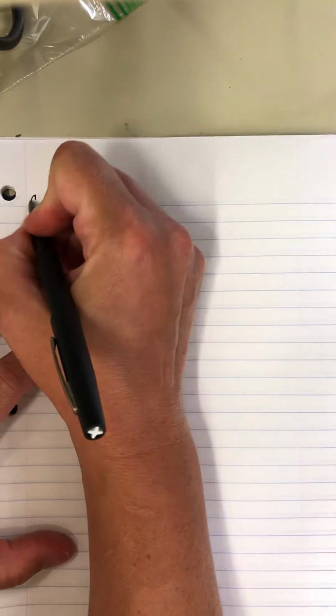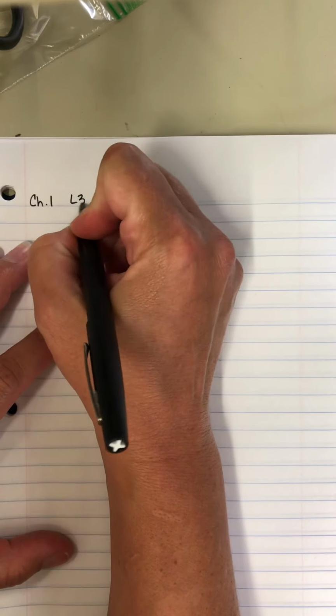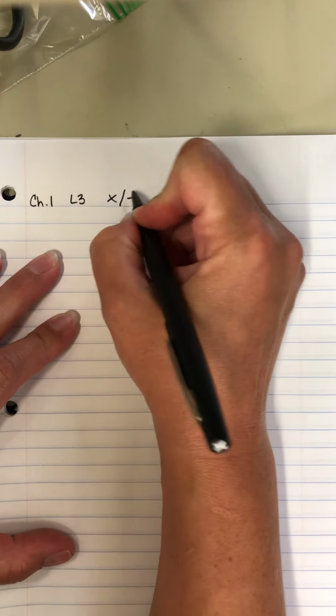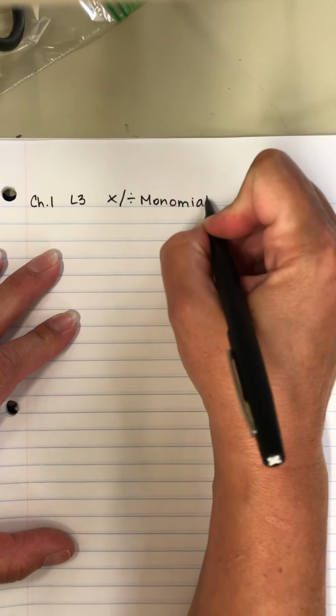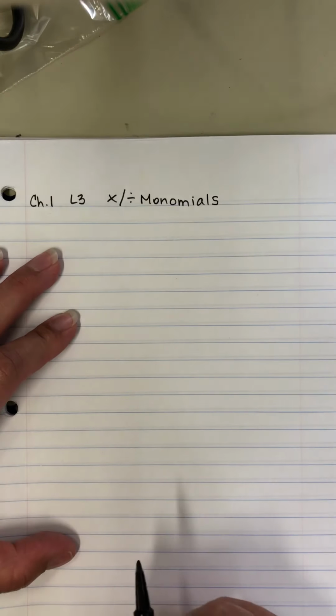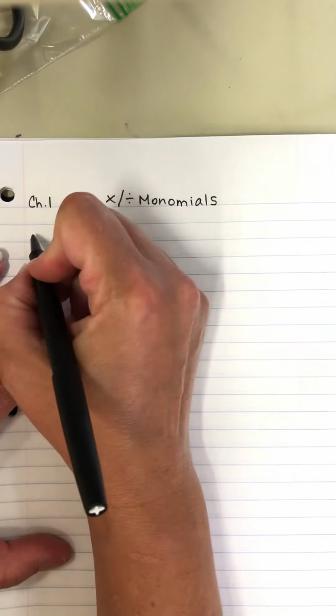Today we're going to be taking lessons on Chapter 1, Lesson 3, which is multiplying and dividing monomials. First, we're going to define what a monomial is.